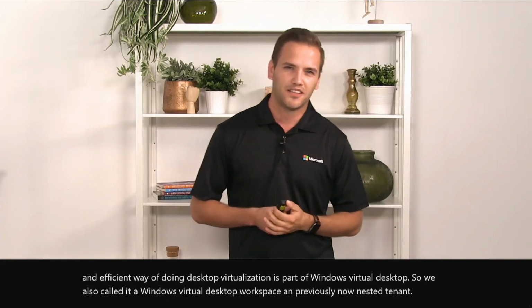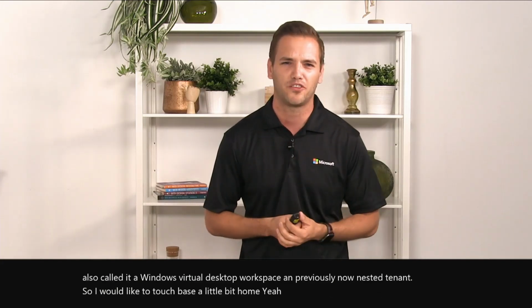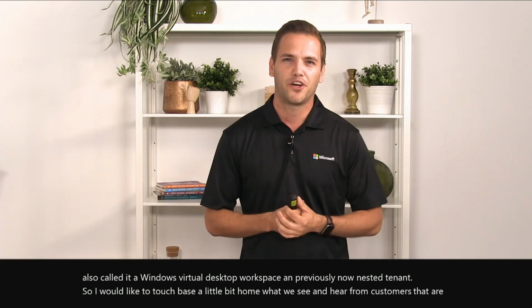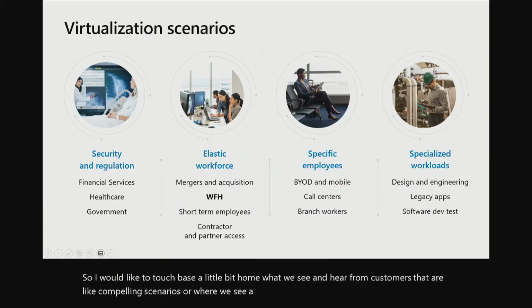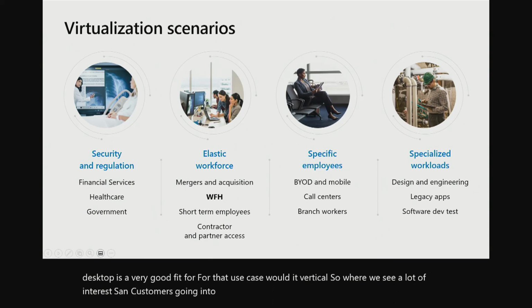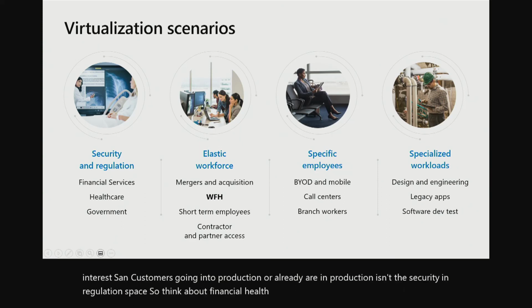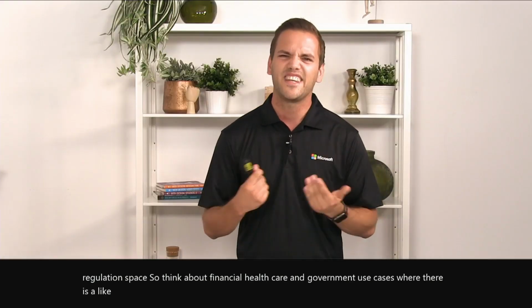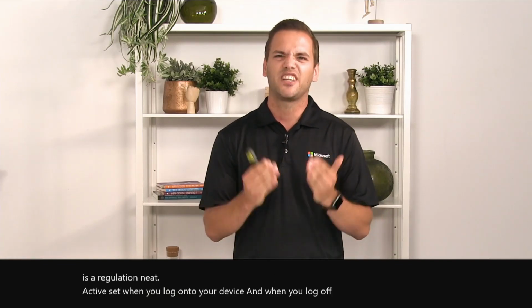So I would like to touch base a little bit on what we see and hear from customers that are compelling scenarios, or where we see a good compelling story on where Windows Virtual Desktop is a very good fit for that use case, for that vertical. So where we see a lot of interest and customers going into production or already are in production is in the security and regulation space. So think about financial, healthcare and government use cases where there is a regulation need active that when you log on to your device and when you log off, there's a need that there doesn't stay any footprint left on the endpoint. That's something we can accomplish with Windows Virtual Desktop easily.